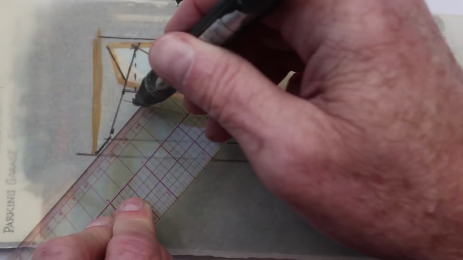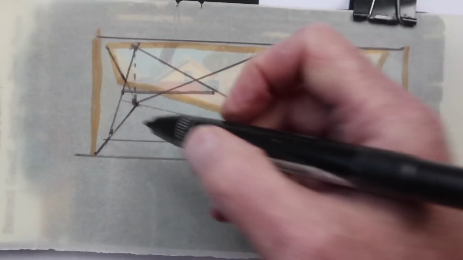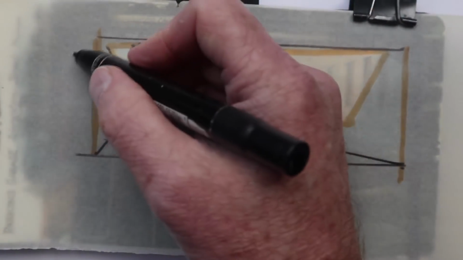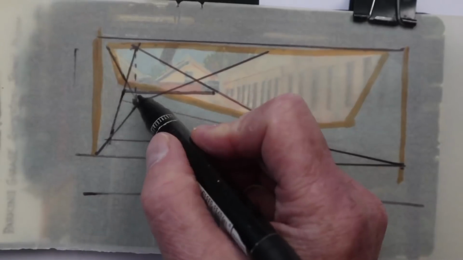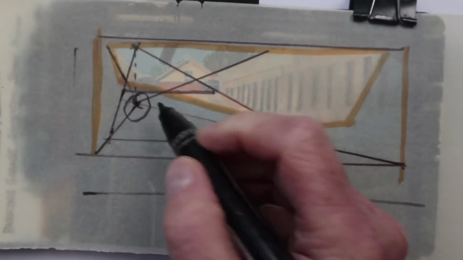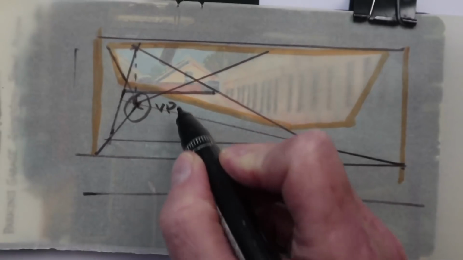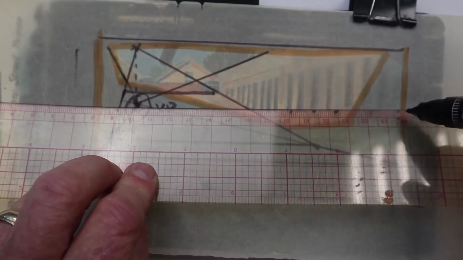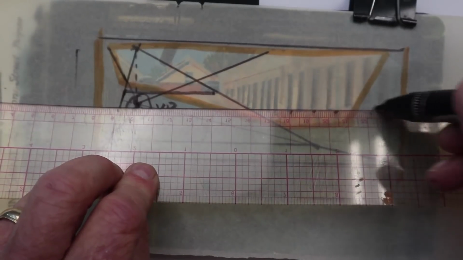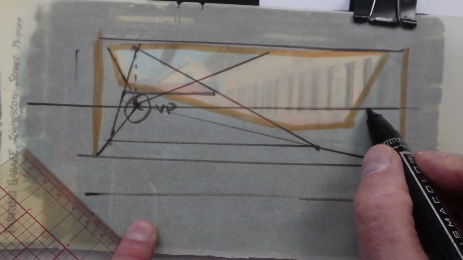Now if that tunnel didn't have a ramp and went straight back to infinity, it would go back to that vanishing point. So this is what it would look like if it was an infinite hallway. So that's the invisible vanishing point I need to place. And of course, the vanishing point of a horizontal line is on the horizon or eye level.